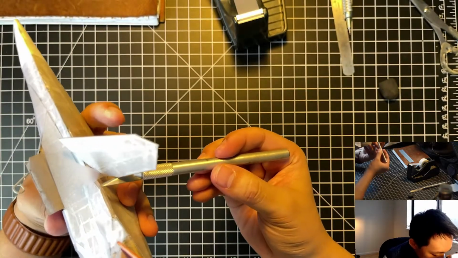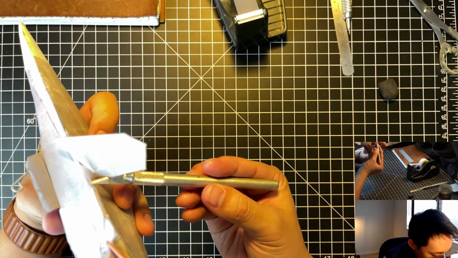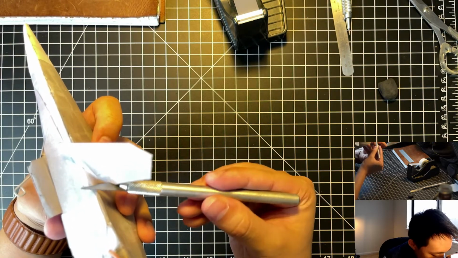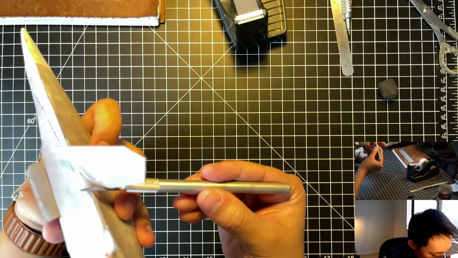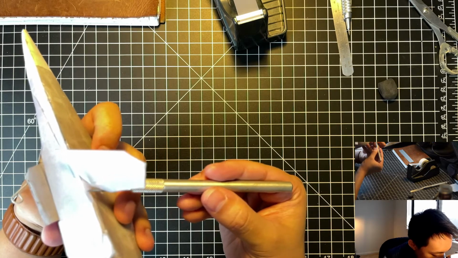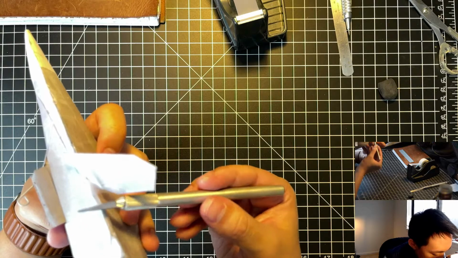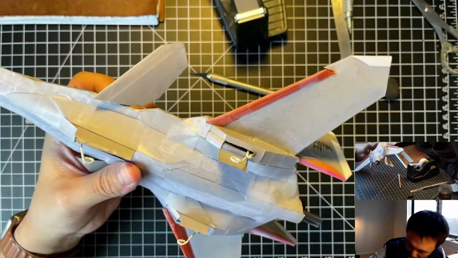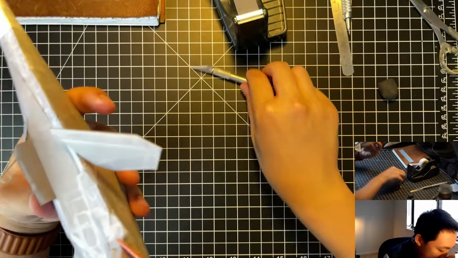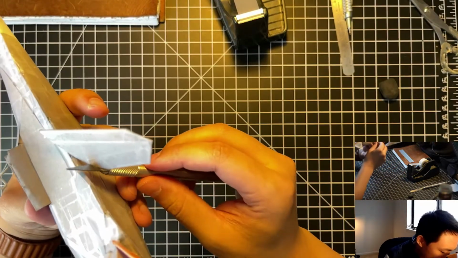So I was actually contemplating the other day of getting a new X-Acto knife, but I was like, this one's working all right. I can still live with this, save myself $7 or $8. It's not a huge deal, but you know, just the principle of acquiring things that you don't necessarily need.